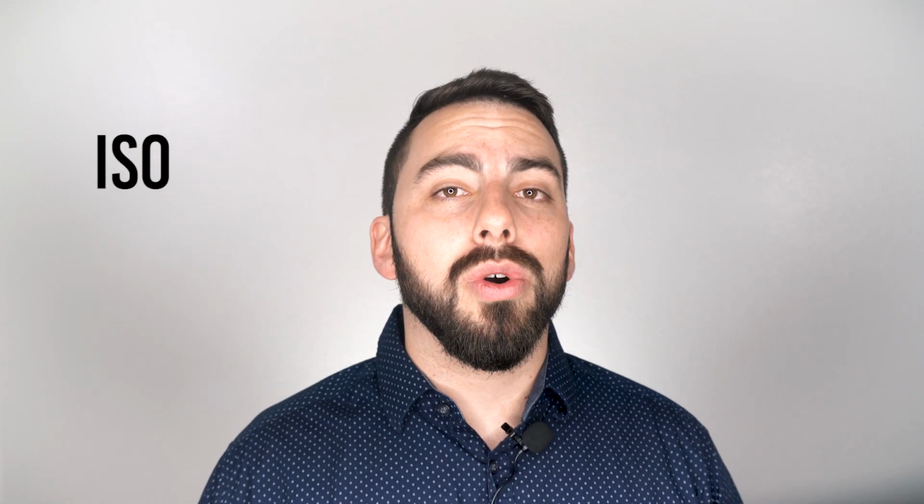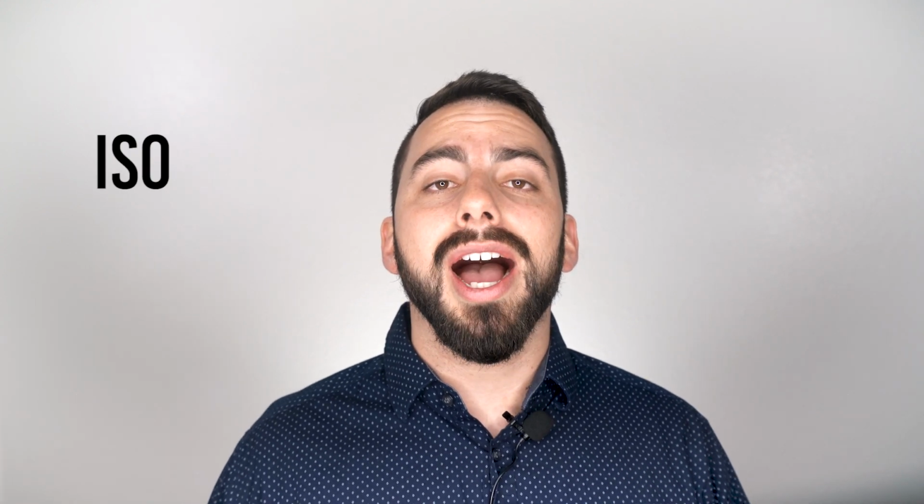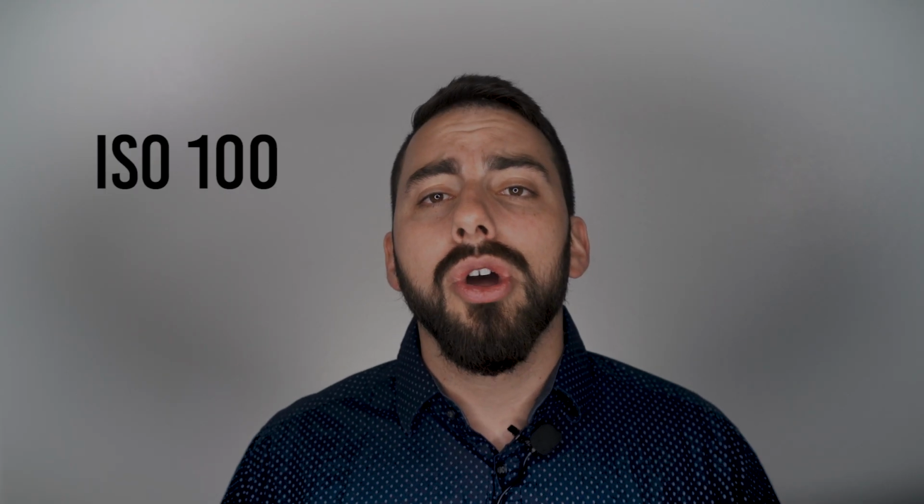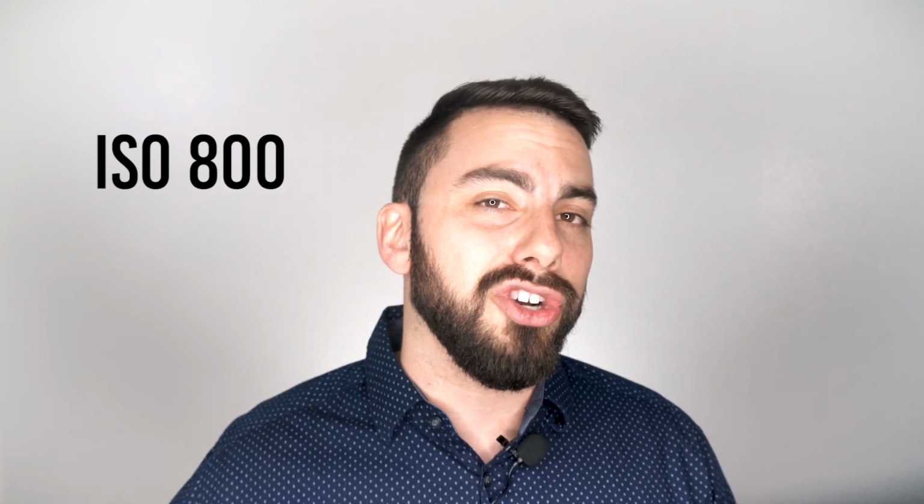The final element I'll go over is called ISO. ISO is light created in the sensor, which is measured by a number between 100 and 6400, depending on the camera. If all other camera settings stayed the same, a photo taken at 100 ISO will be darker than a photo taken at 800 ISO. This means that the higher the ISO, the brighter your photo will be. Depending on the lighting conditions, you can raise or lower your ISO to keep your photo correctly exposed.